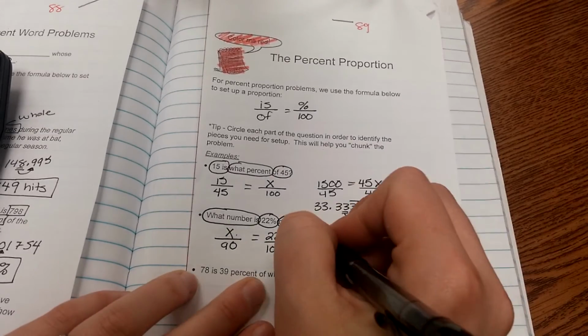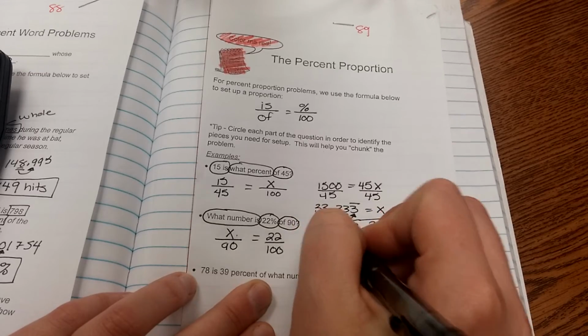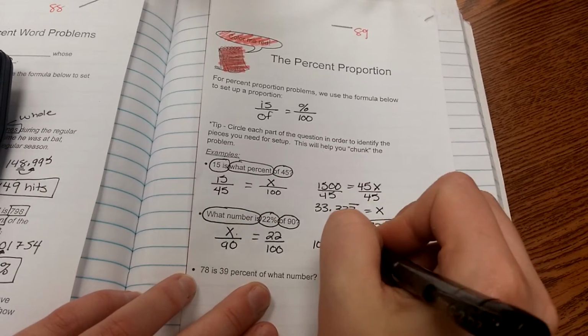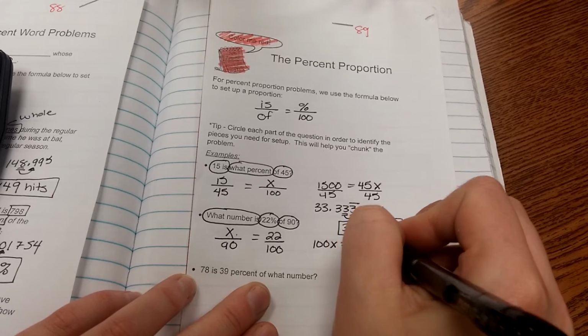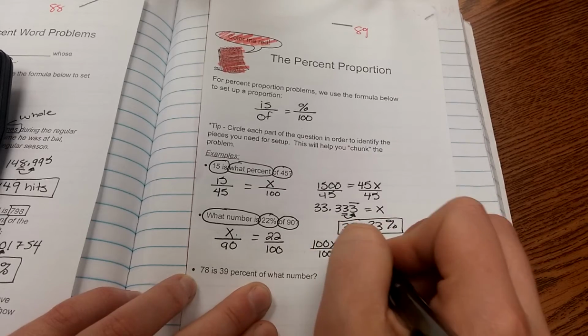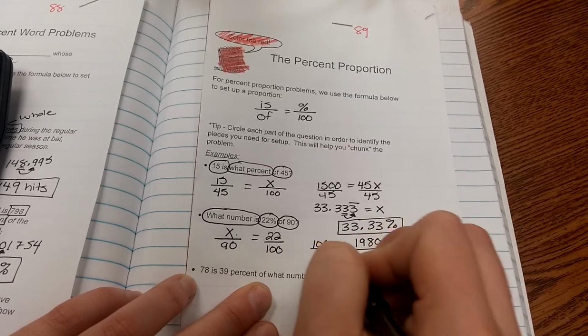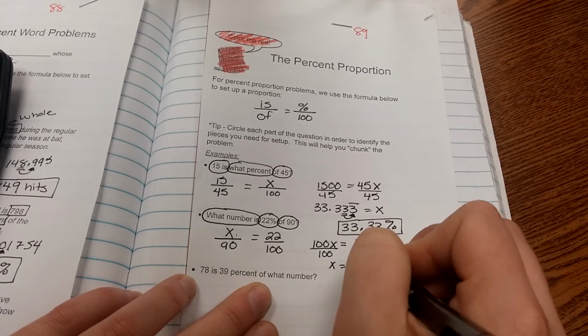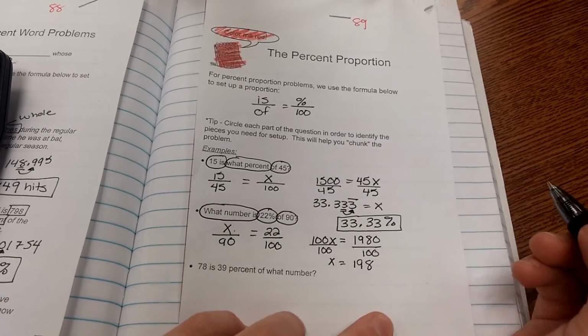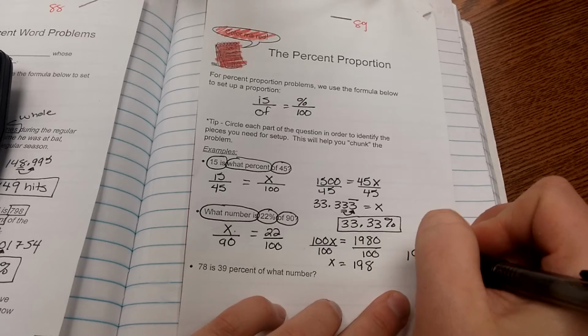So 100 times x is 100x is equal to 90 times 22, which is 1,980. Divide both sides by 100. And that gives me x is equal to 198. We don't need to put the percent sign because we're not looking for the percent. So my final answer, 198.